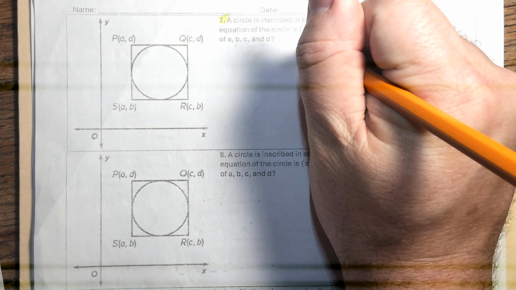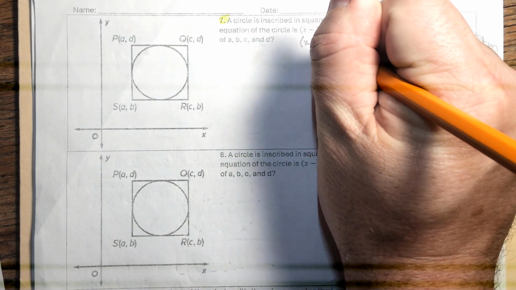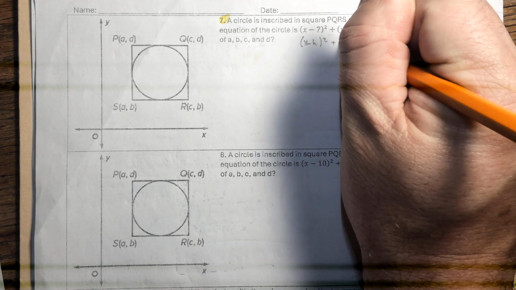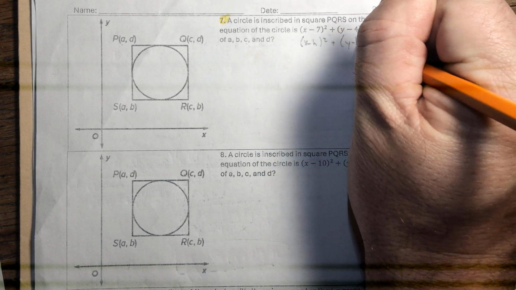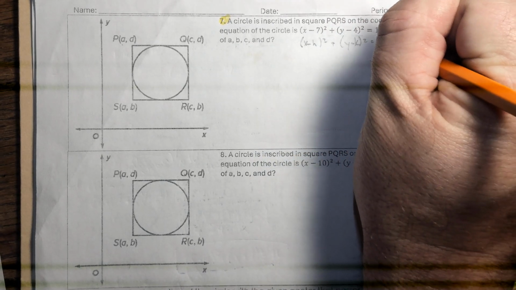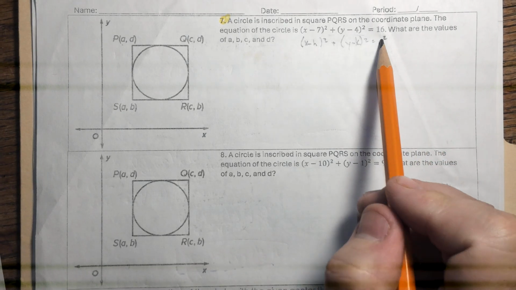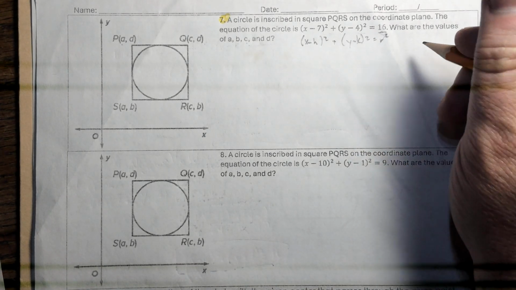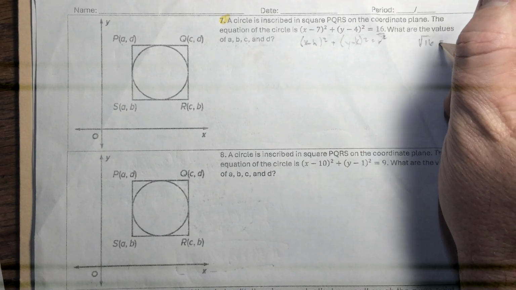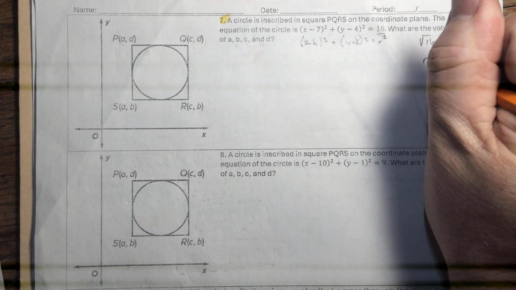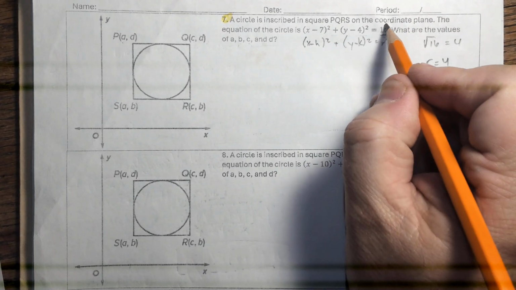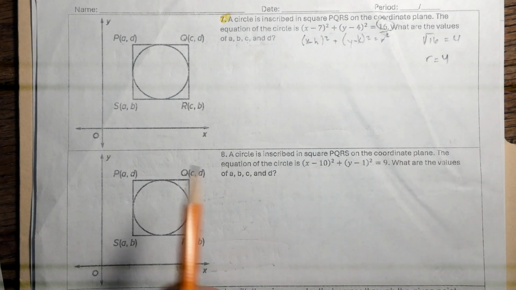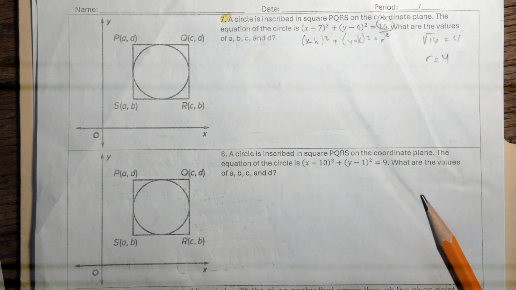All right, so remember our equation is (x minus h) squared plus (y minus k) squared equals the radius squared. So what is the square root of 16? Square root of 16 is 4. So your radius is 4 because it's 16. You just need to know that.